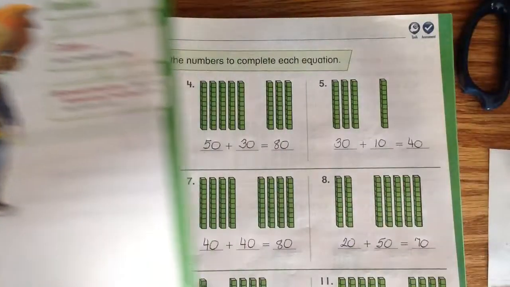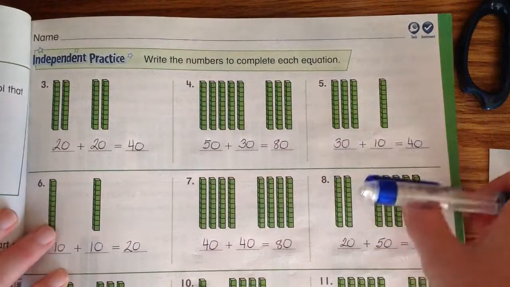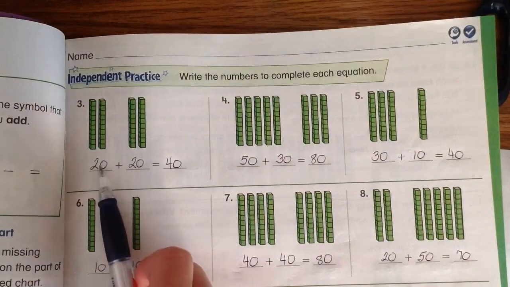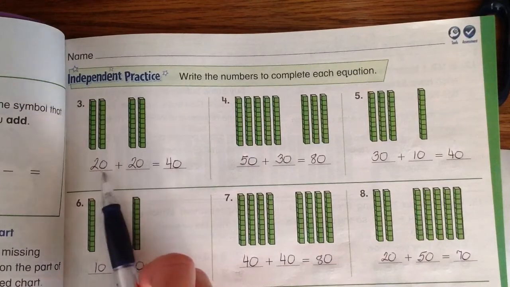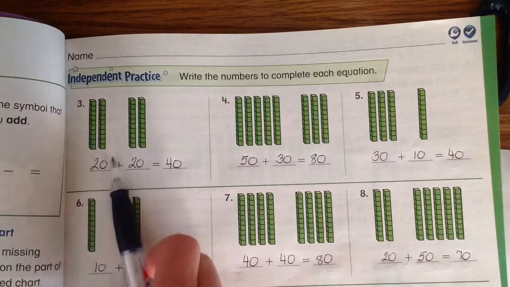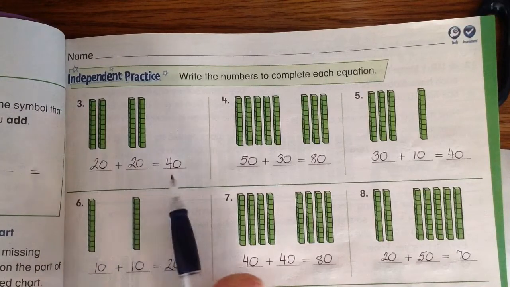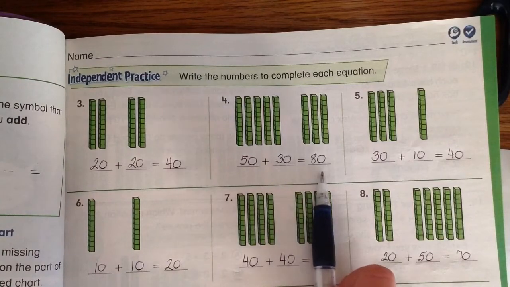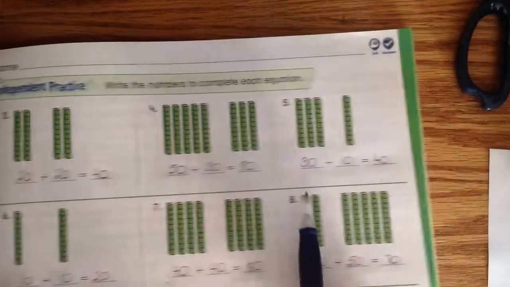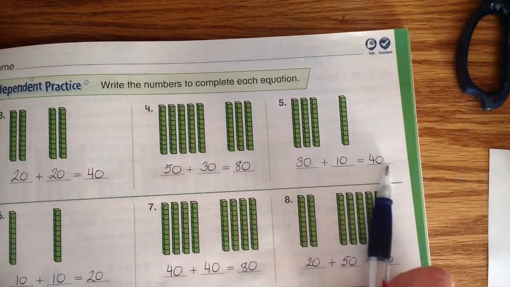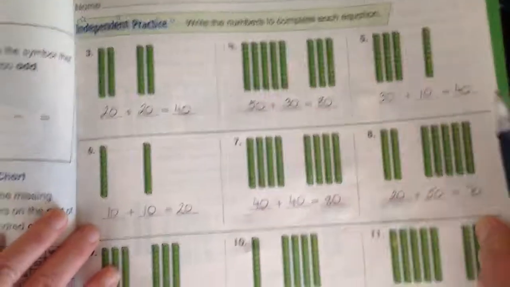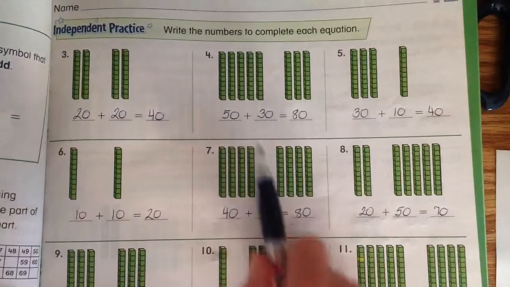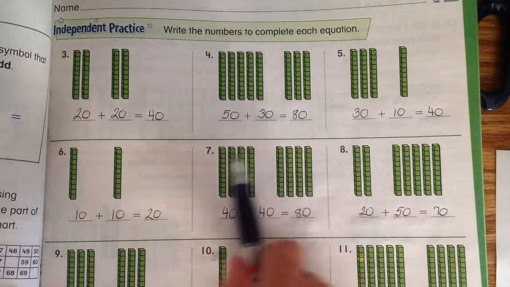All right, so hopefully you have done page 545 now. Let's look at your answers. Notice we have to put the 0 in the ones column so that it's not just 2, but it's 20. Okay, 20 plus 20 is 40. 50 plus 30 equals 80 total. 30 plus 10 equals 40. 10 plus 10 equals 20. 40 plus 40 equals 80.